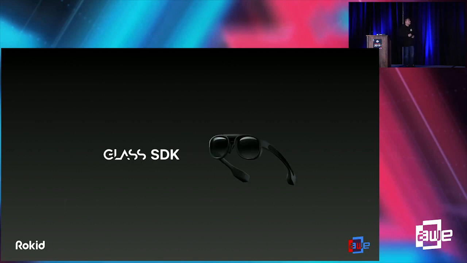So for the next part, we will go through the SDKs and tools Rokid Glass and Rokid Vision provide for developers. Let's talk about Rokid Glass first.